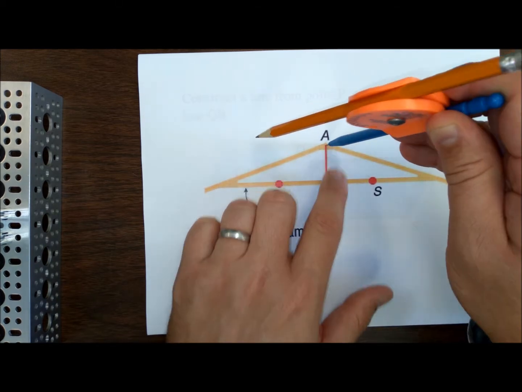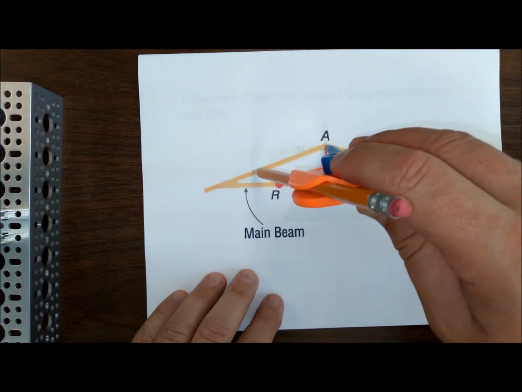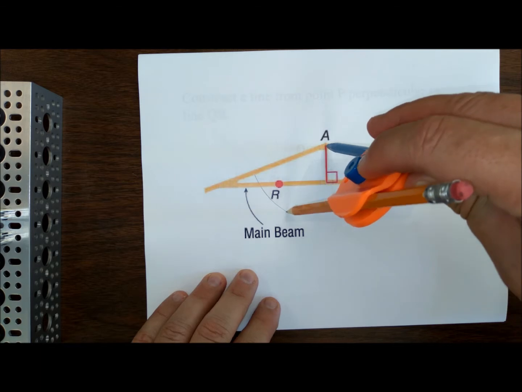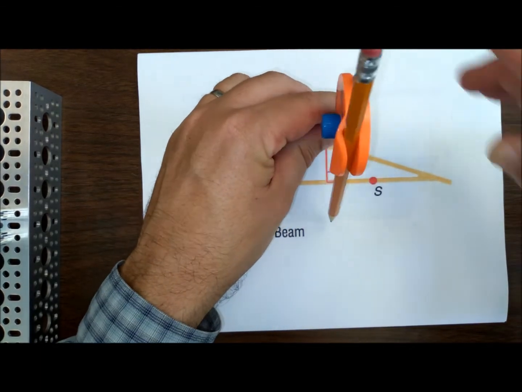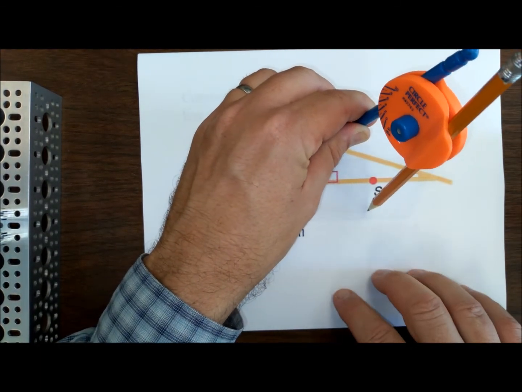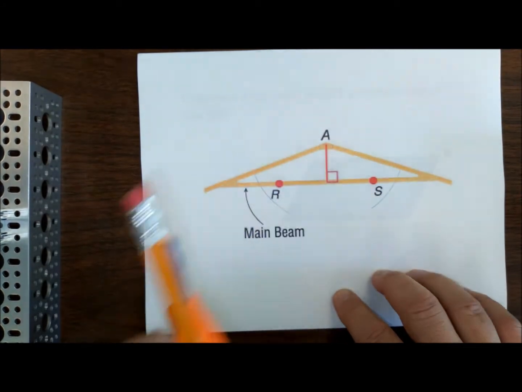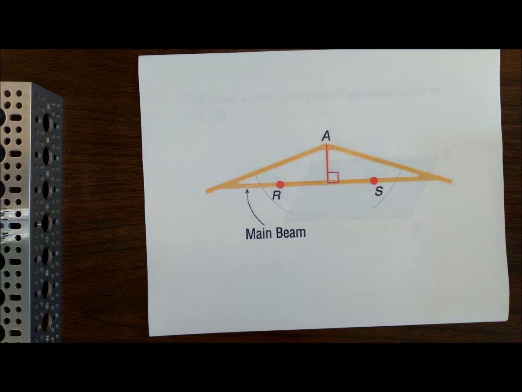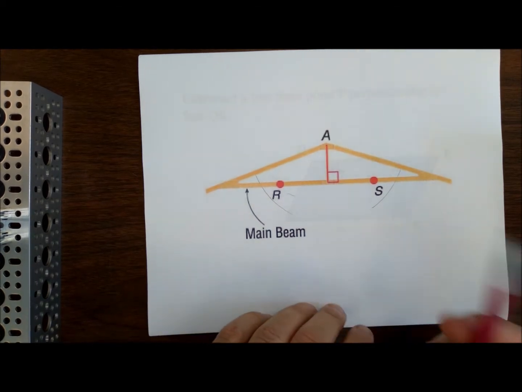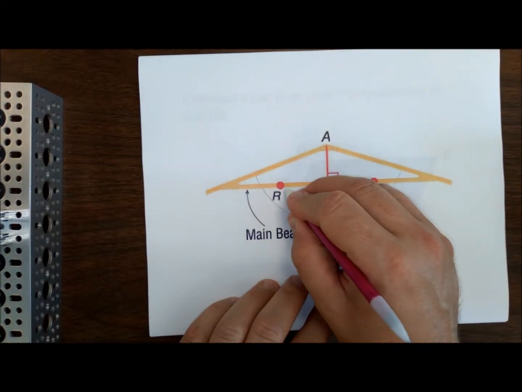Set my compass at point A, and I'm going to swing my arc until I cross the beam here. And if you want, you could even just pick your pencil up and just swing your arc across the beam over here. And what I've done there is I've created 2 points. They've got this point R and S, but I don't want to use them. I'm creating my own points.